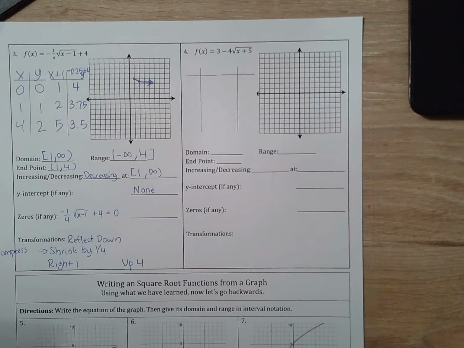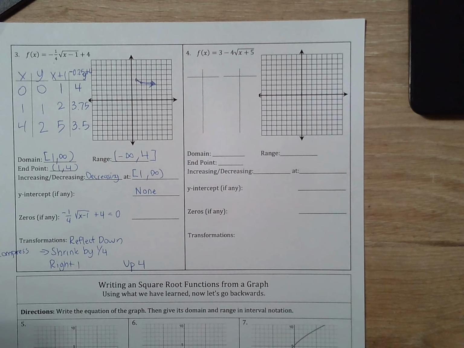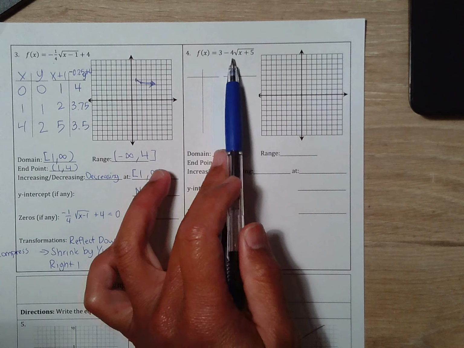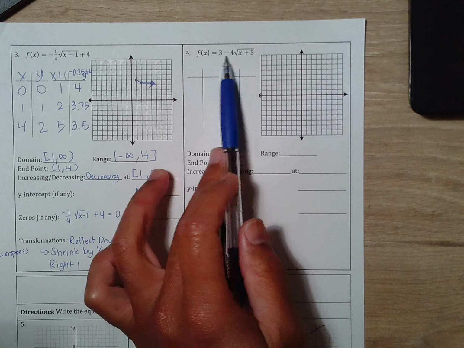All right, question number 4. I wasn't trying to trick you guys here, but I want you guys to understand that the number in front, technically, is not always going to be our a value, right? It's the number in front where it's being multiplied.